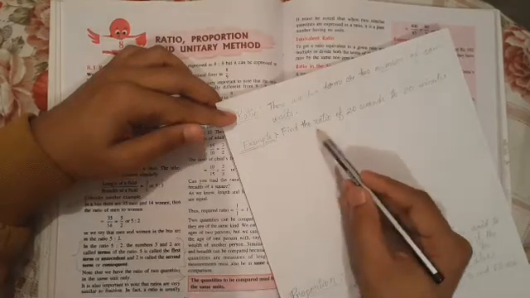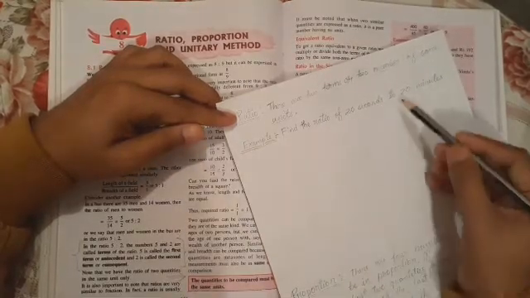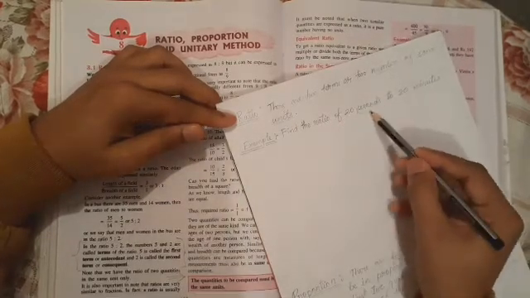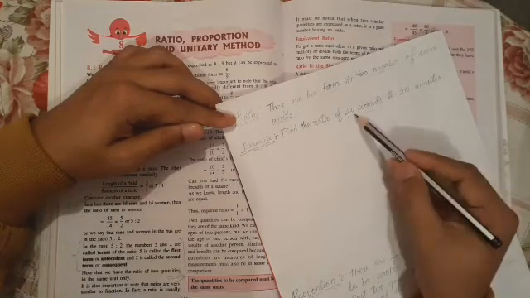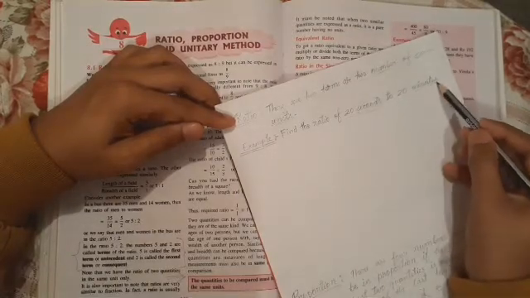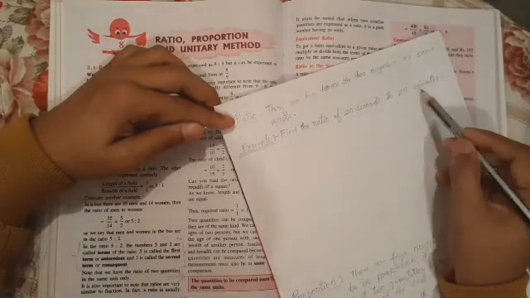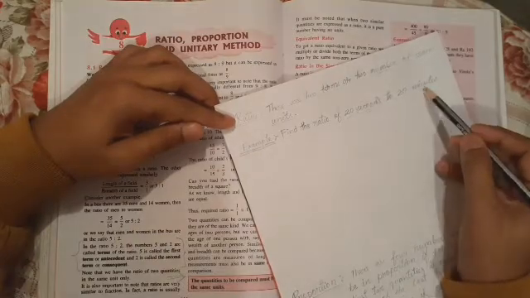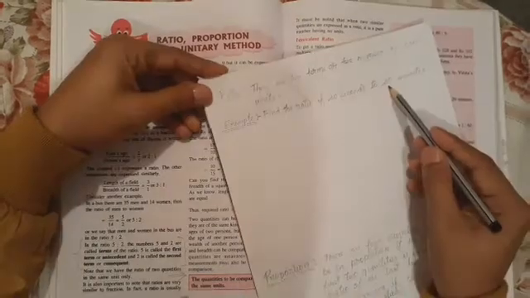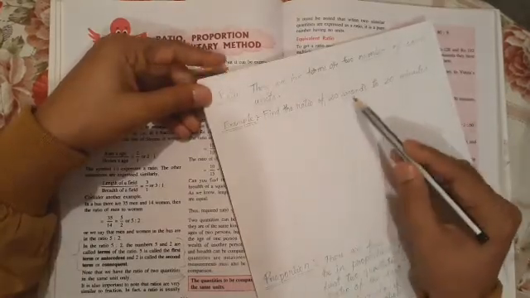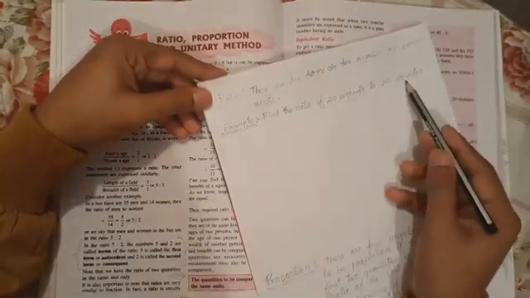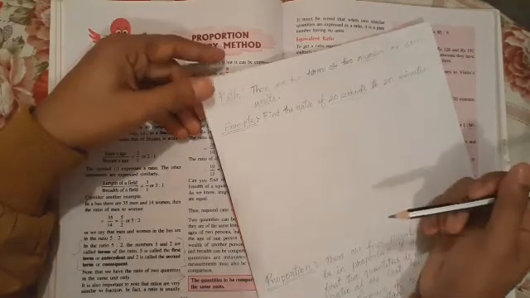Look at the example. Find the ratio of 20 seconds to 20 minutes. You can see the unit of this term is second, and here the unit is minute. Both the units are not the same. So in that case we cannot find the ratio of these two terms. To find the ratio of any two numbers, we must have their units the same. Then only we can find the ratio.